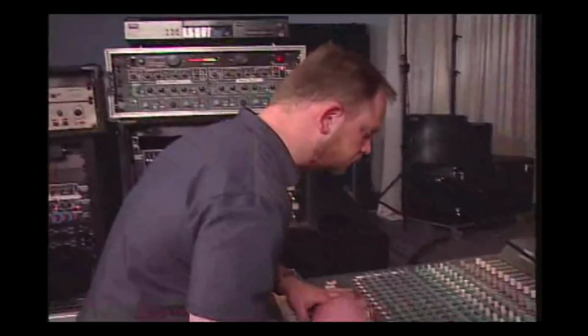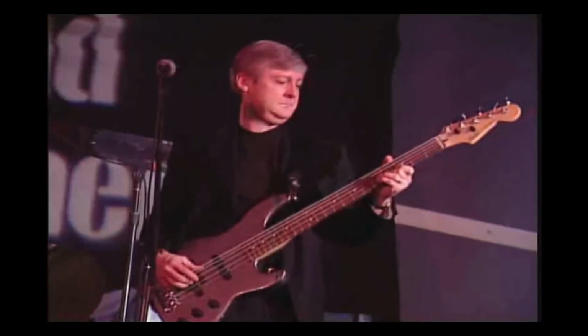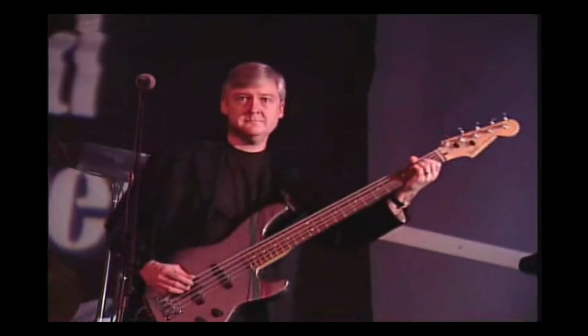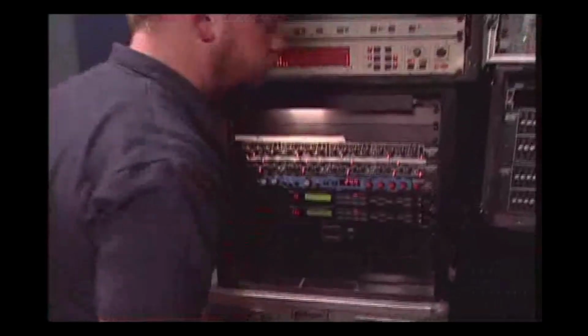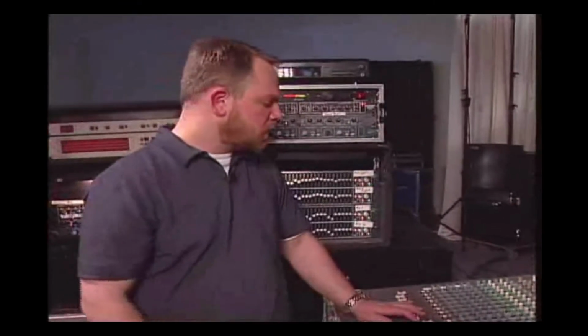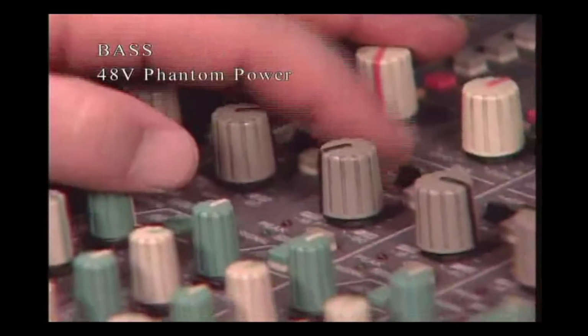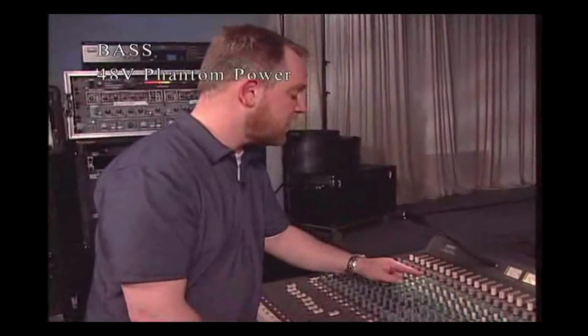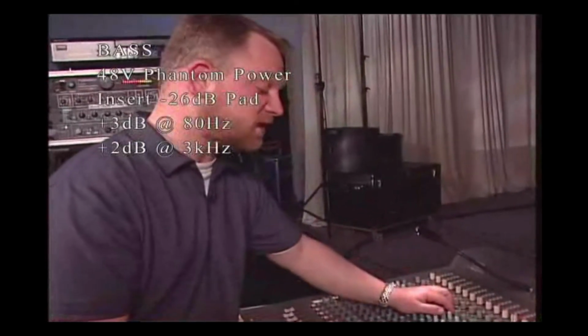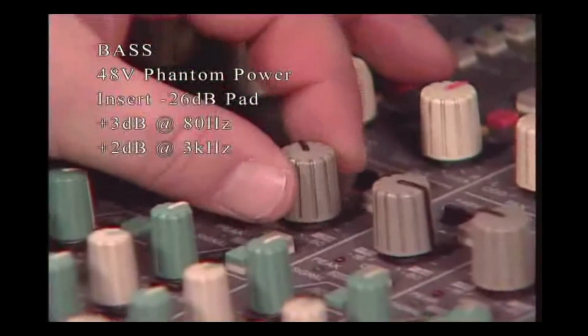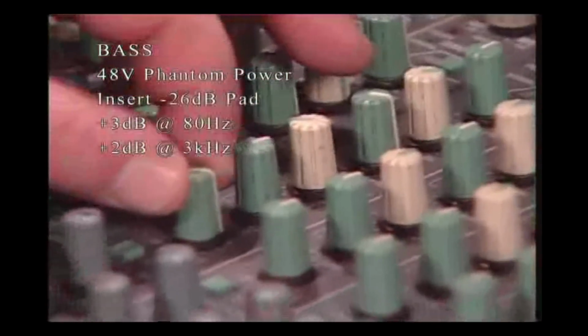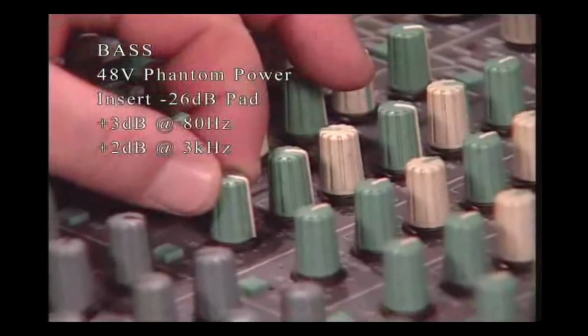Great. Okay, what's next? Well, next, I want to hear the bass player. Okay, stand by. Okay, what'd you do? Well, first, I turned on 48-volt phantom power because I'm using a DI to get the mic signal from the bass down to my front of house mixer. Then I padded down the input gain 26 dB and then adjusted the appropriate input gain. After that, I boosted 80 Hertz 3 dB and I also boosted 3K 2 dB.